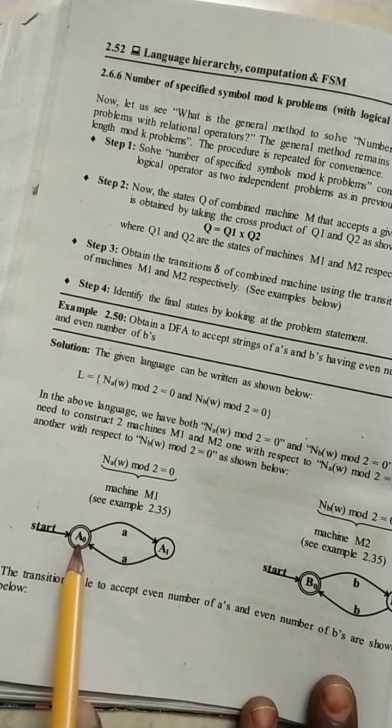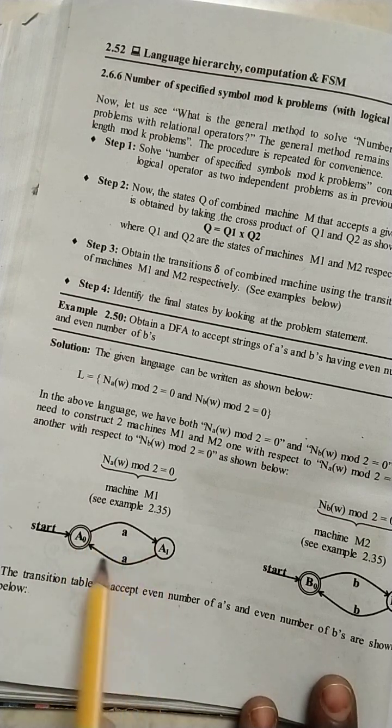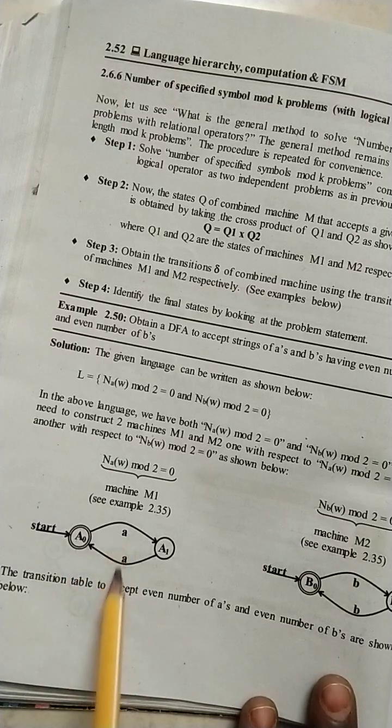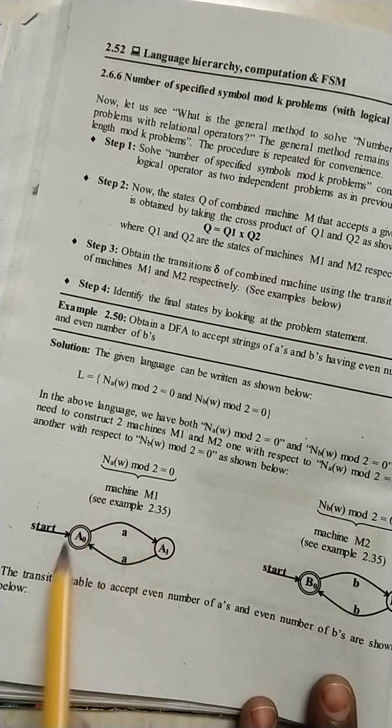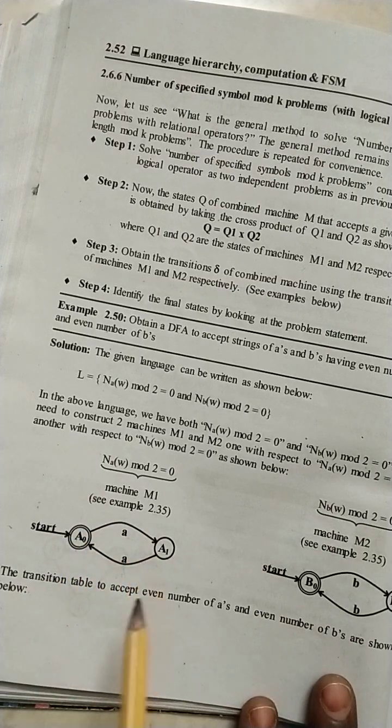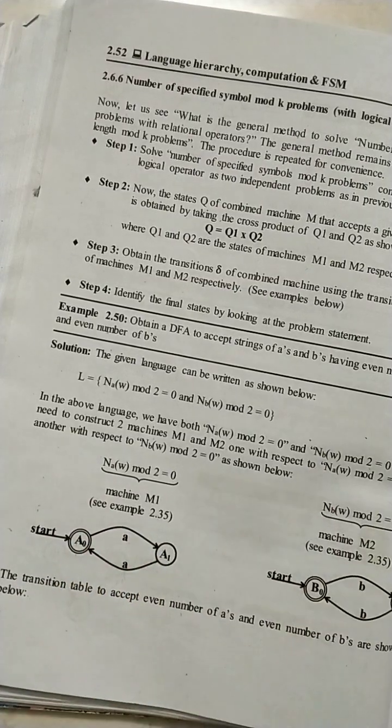again 4 times of A, from A0 to A1 once, A1 to A0 once. So like that it will read two A's at once. So it is called an even number of A's. Okay. Similarly, one more question.